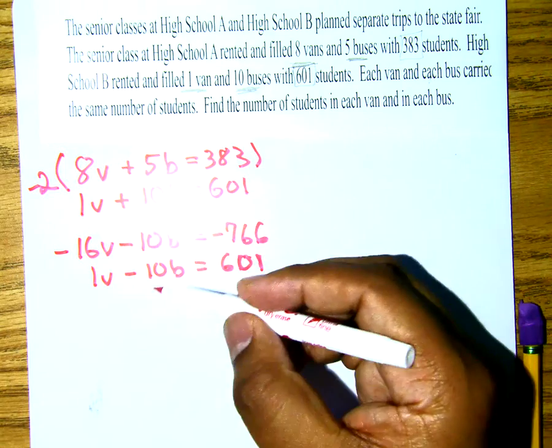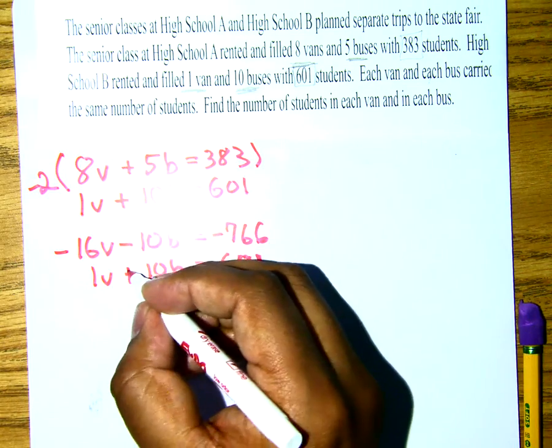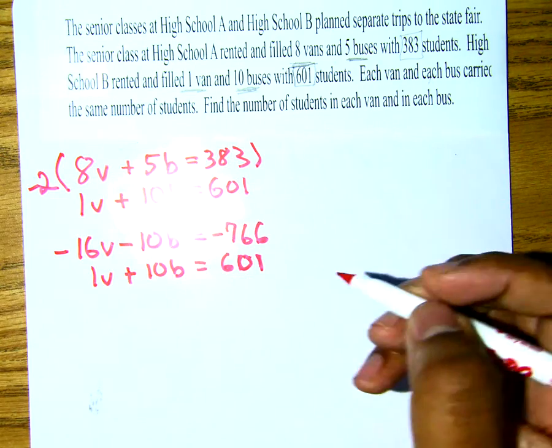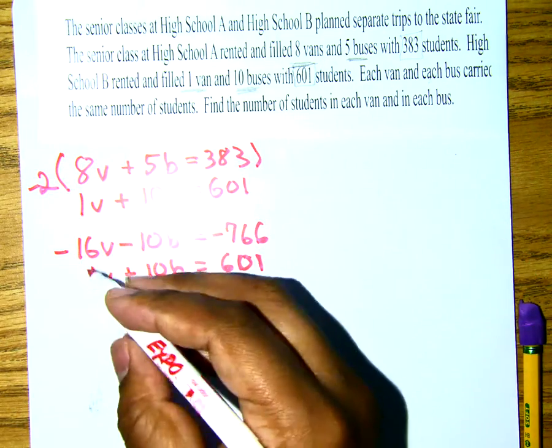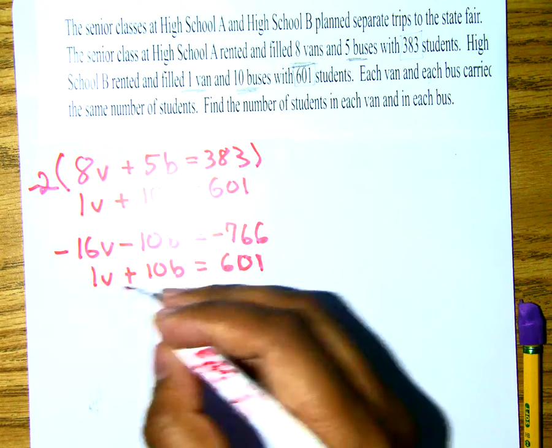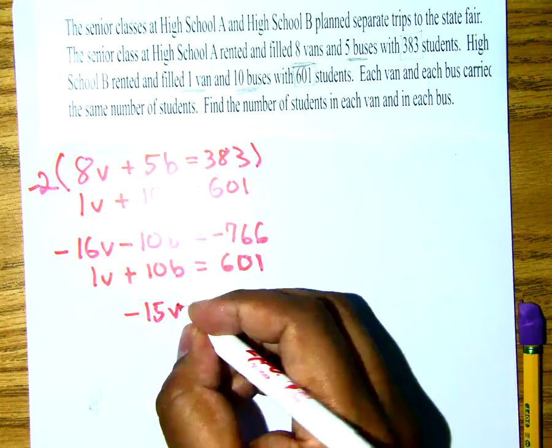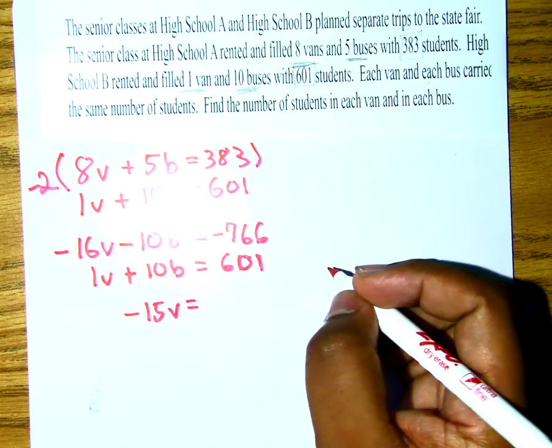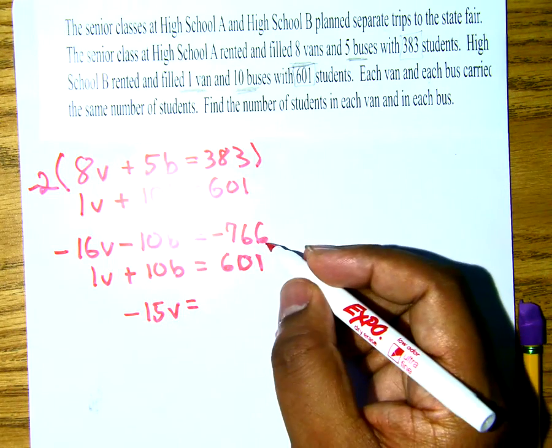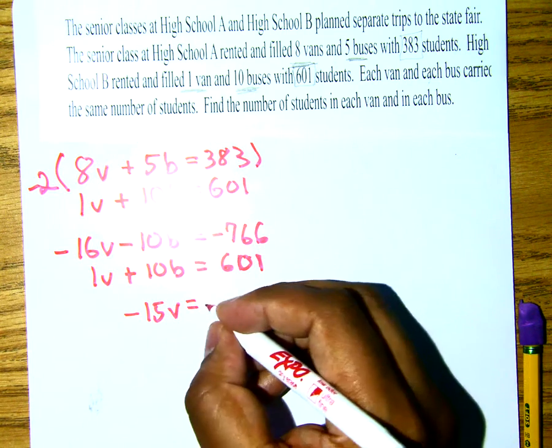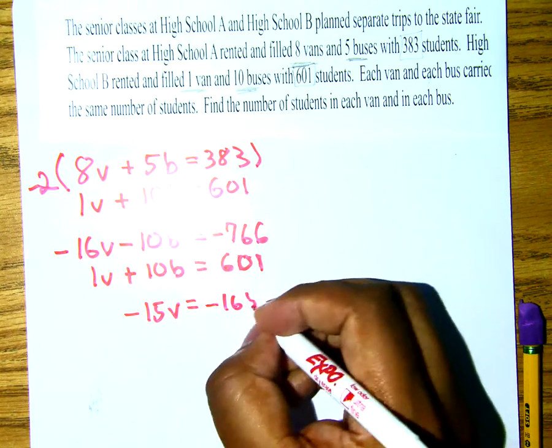Now I'm going to go ahead and eliminate, this should be positive, I'm going to eliminate my 10Bs. So that'll cancel out. My negative 16V and 1V is going to add up to be a negative 15V. Over here I have my negative 766 and 601, and that's going to add up to equal negative 165.